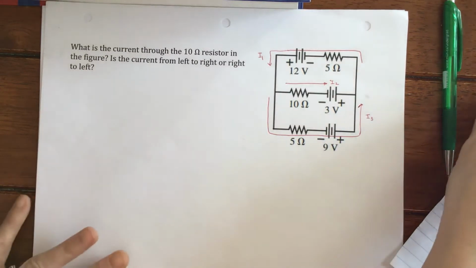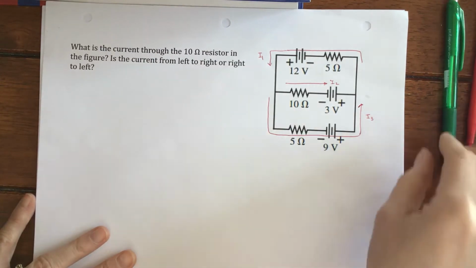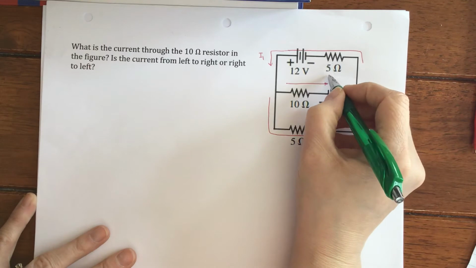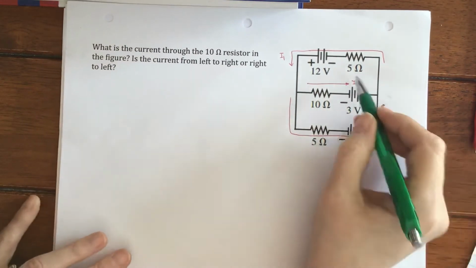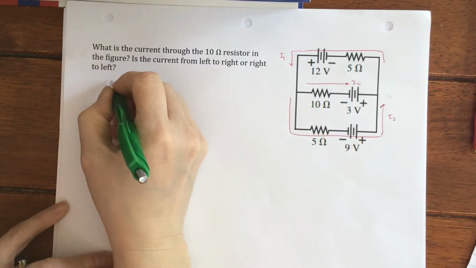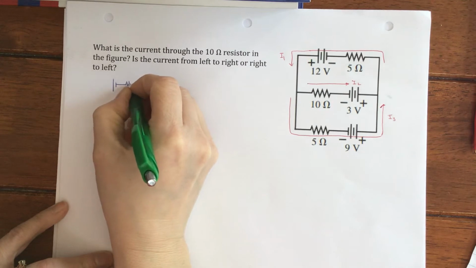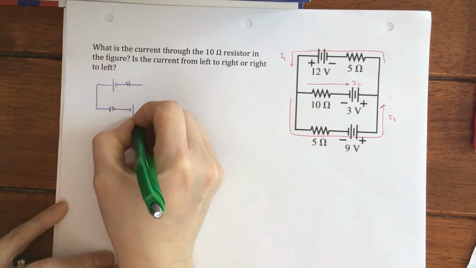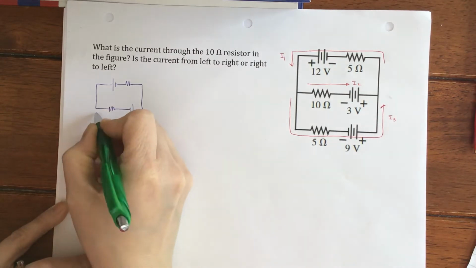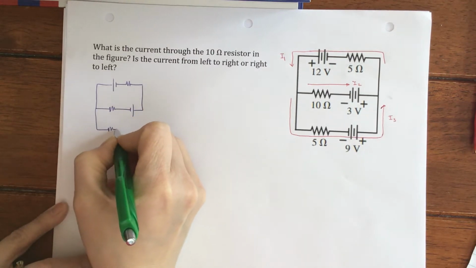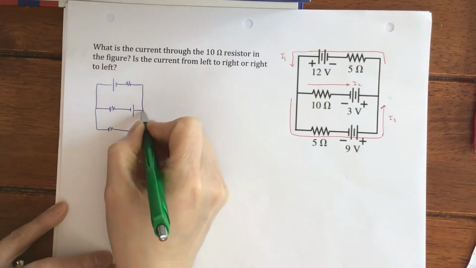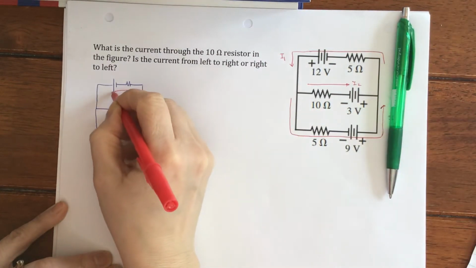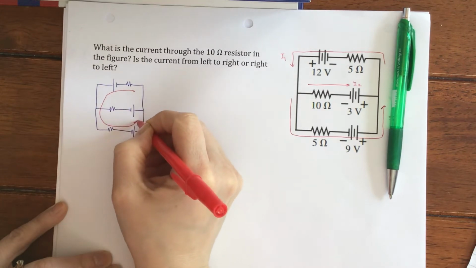Next thing we'll do is write down Kirchhoff's laws. Let's pick two loops. For my first loop, I'm going to pick the outside loop. I don't want to mess up that diagram too much, so I'm going to redraw it over here. Okay, so there's my redrawn circuit. For this loop, I'm going to pick the outside loop. We'll call this loop 1.